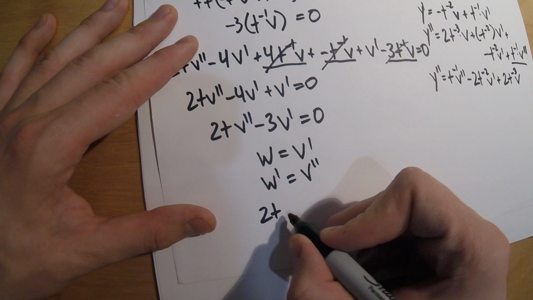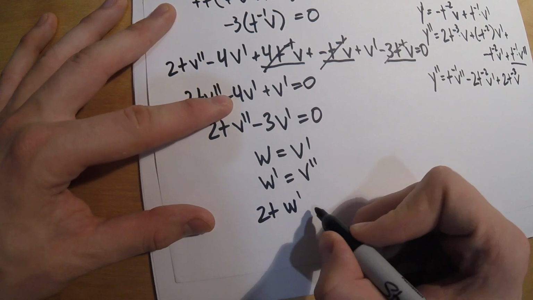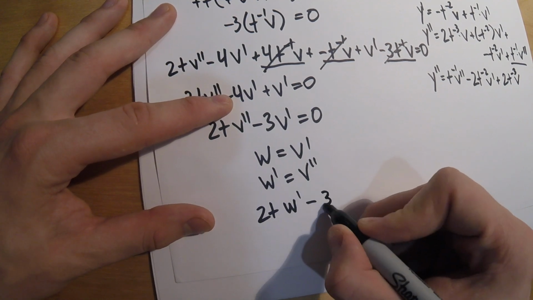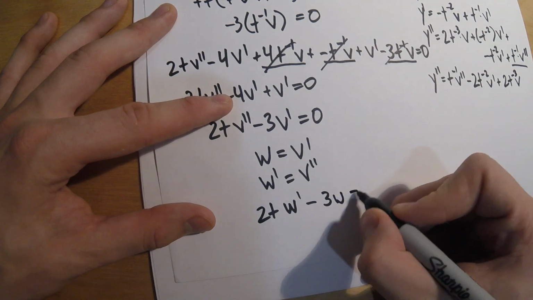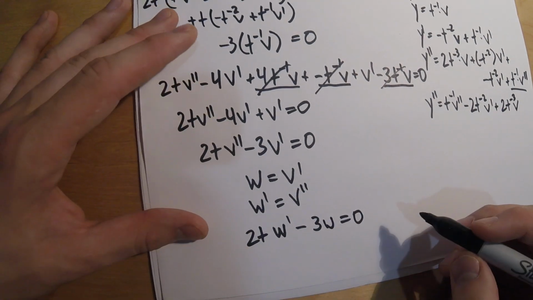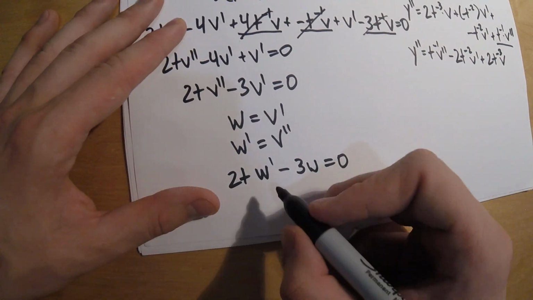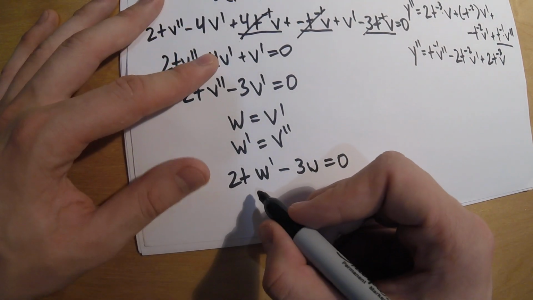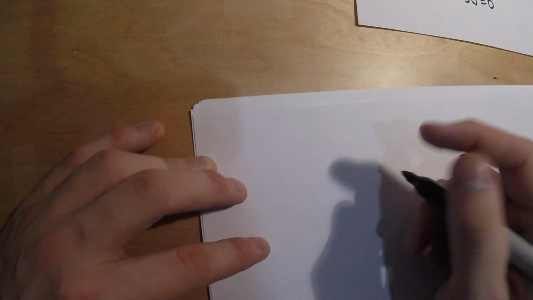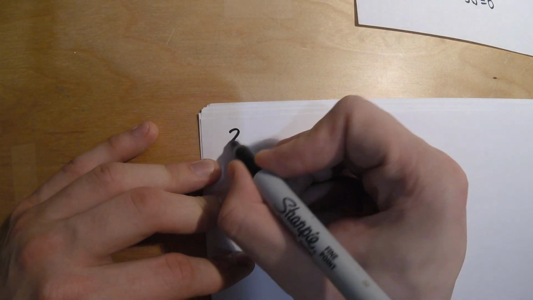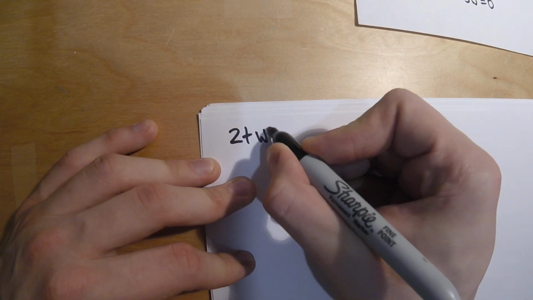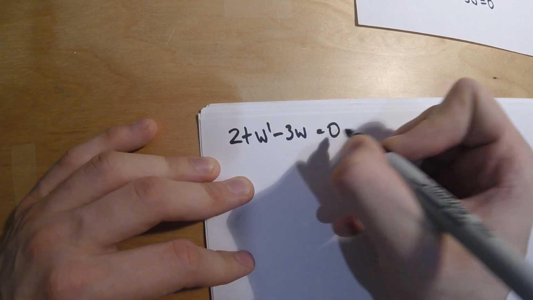It's going to be 2t w prime minus 3w equals 0. Okay, and once again, we're going to do this by using separables. So first of all, write this here. We have 2t w prime minus 3w equals 0.